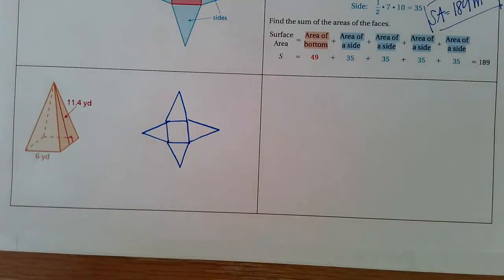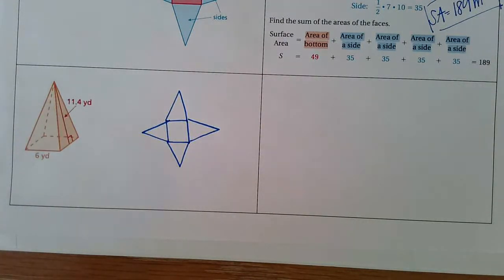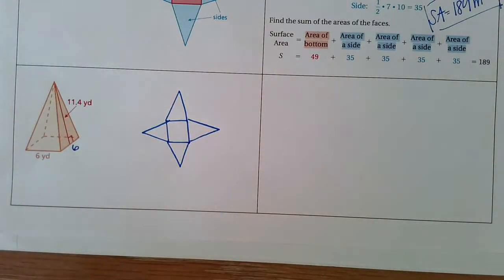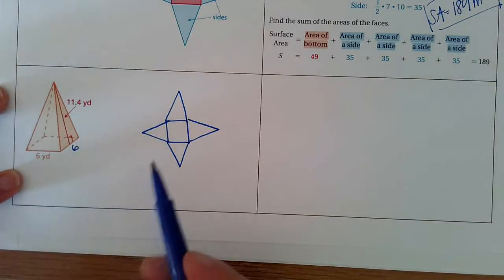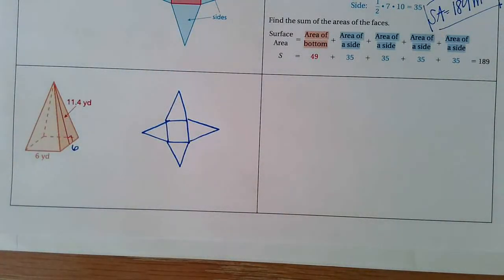All right, let's try one more together. Down here, we also have a square pyramid. Now, I know that this is a square pyramid because I actually have only 2 dimensions. So then it's the assumption that this is also 6 because it's not labeled anything else. That 11 4/10 shows me that that's the height for all my lateral faces.